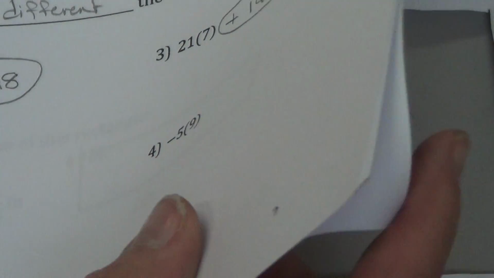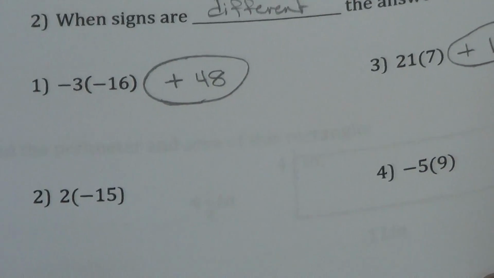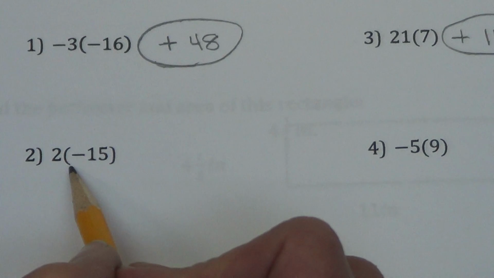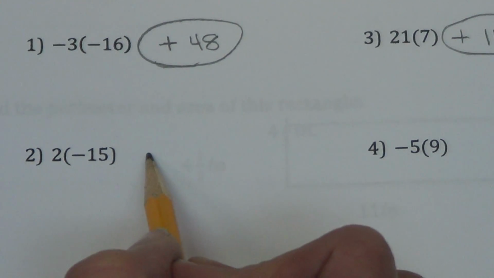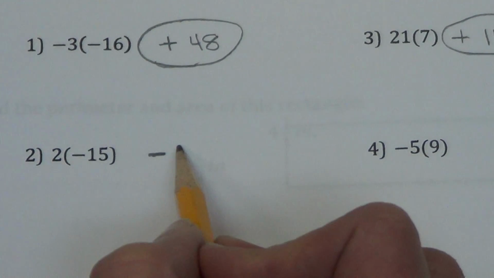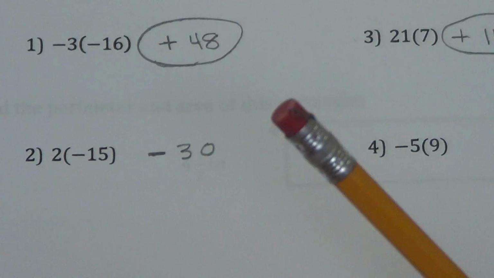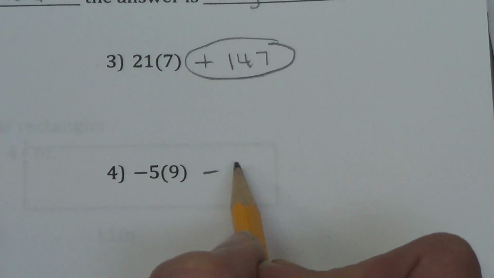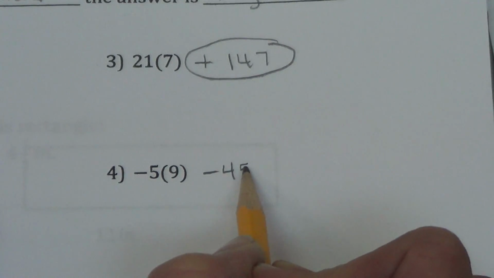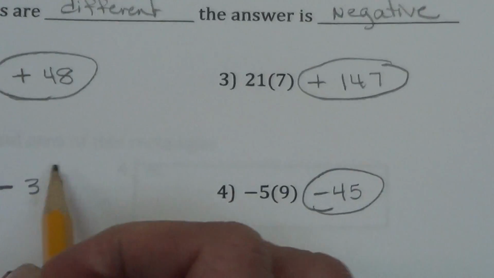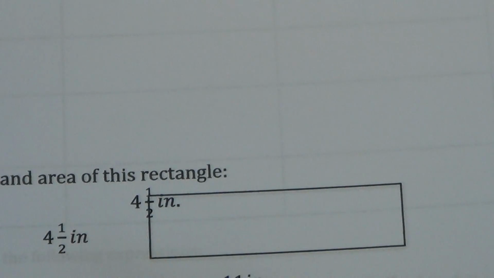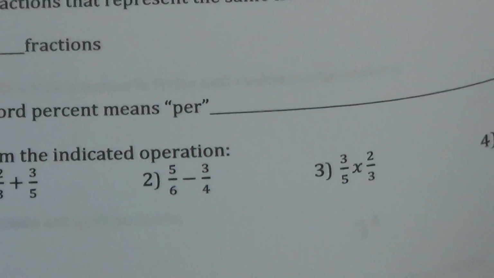If those are difficult for you to multiply in your head, feel free to write them down. You've got plenty of room there. The answer is negative because the signs are different, so it would be a negative 30. Answer would be negative because the signs are different, negative 45. Okay? That's just review problems for this course.